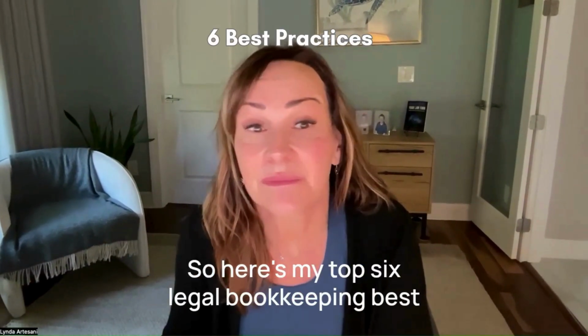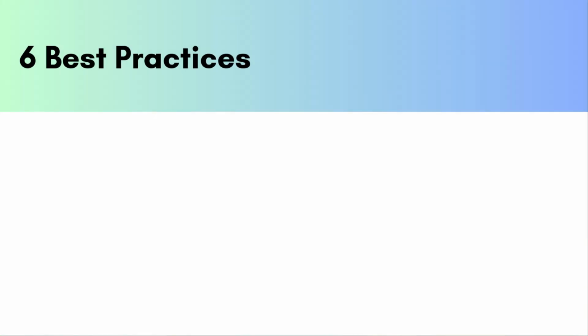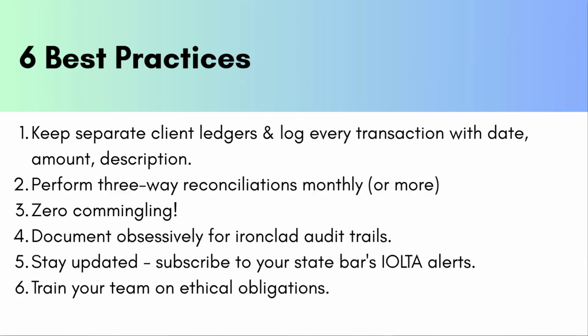So here are my top 6 legal bookkeeping best practices for 2026. Number 1, keep those ledgers separate. Log every transaction with the date, amount, and description. It's important to have all of those pieces in place, especially when transactions go awry and something happened that you had to fix. You want really good notes. Number 2, perform that three-way bank reconciliation every month. For larger firms, we soft reconcile weekly to stay on top of it. If it's really big, instead of that big project at the end of the month, you just reconcile as you go. Match everything and fix issues immediately.